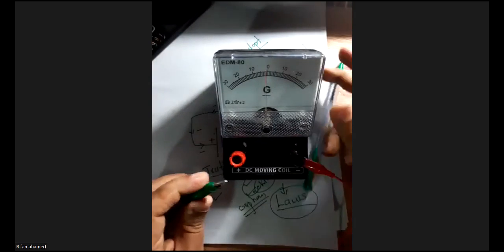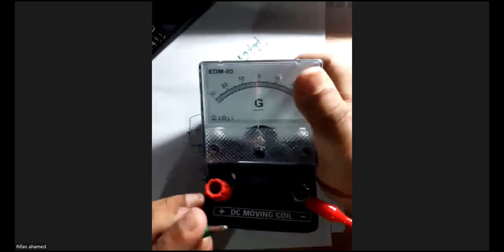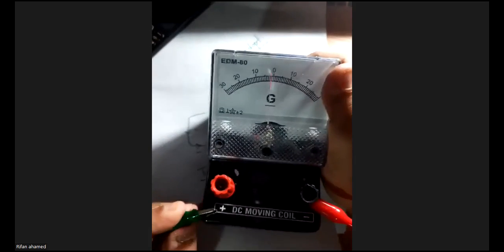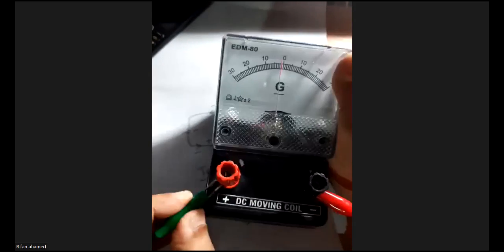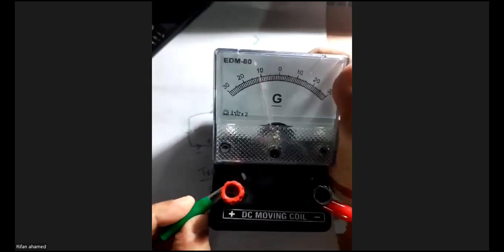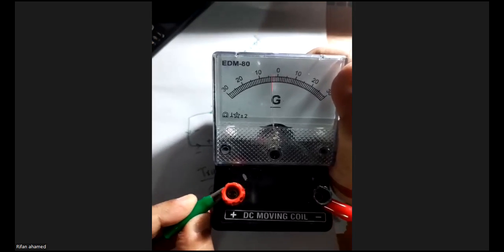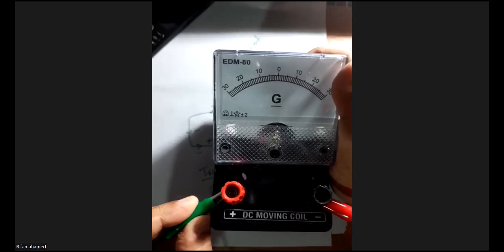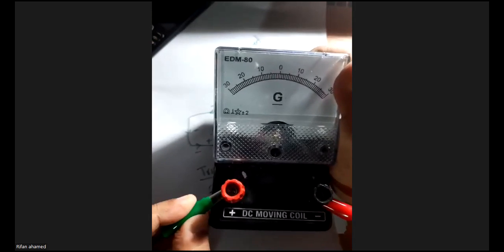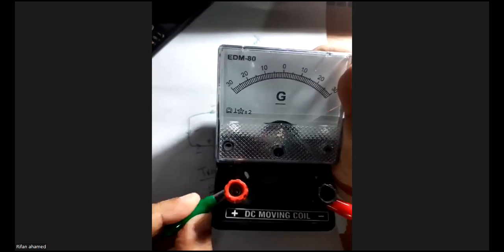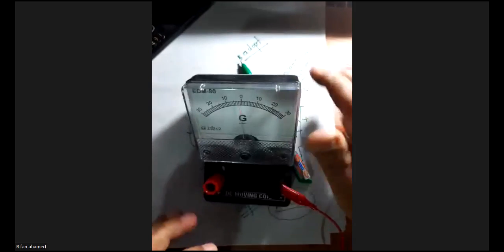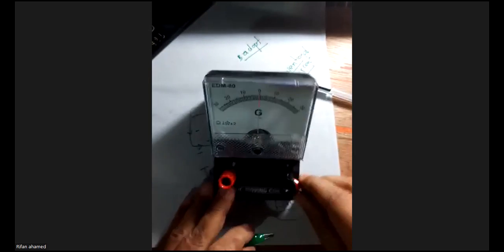Here, can you see the indicator? Now, when I touch this wire, can you see the indicator is moving? Yes, sir.